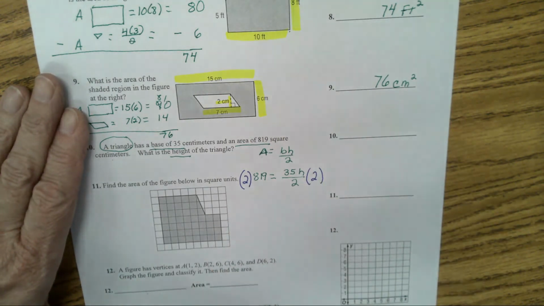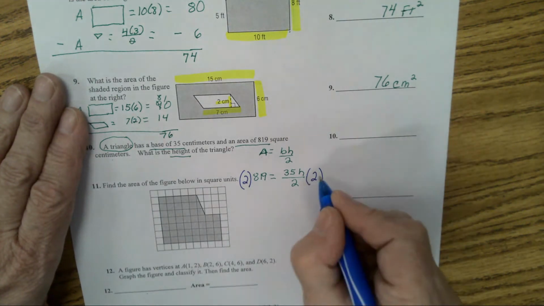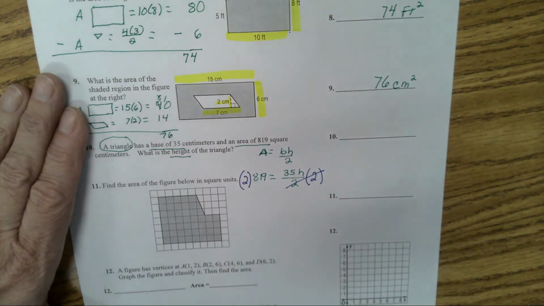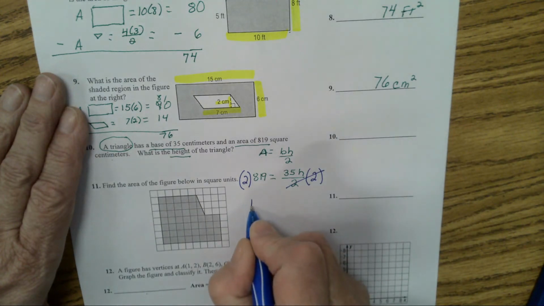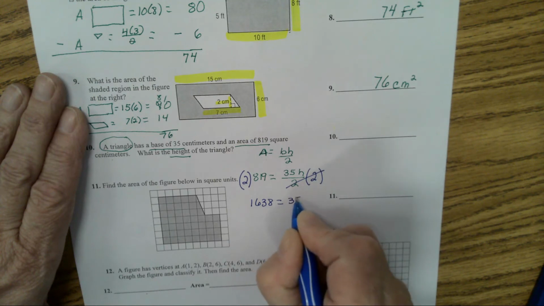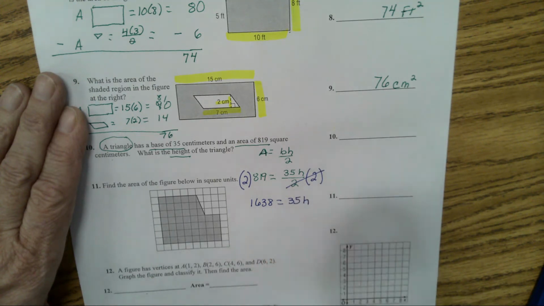Now you'll have a calculator. Will this be hard with the calculator? No. That cancels that 2 out, right? So 2 times 819 is 1,638. 1,638 equals 35 times the height.